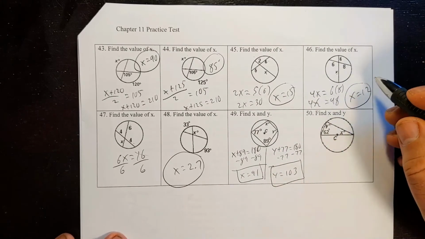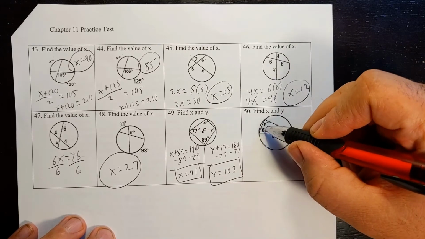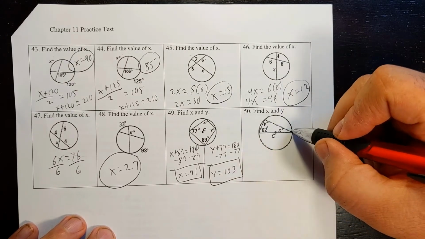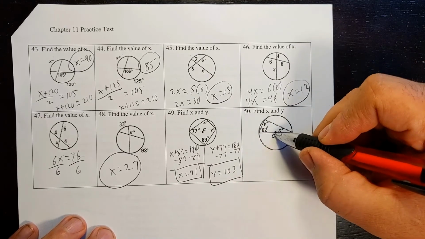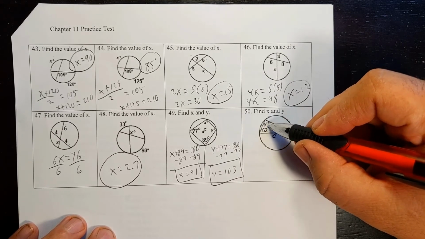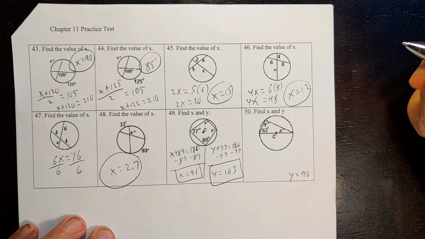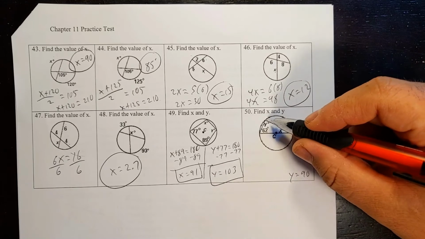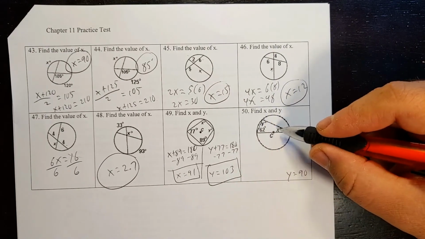Number 50, there was a theorem that told us that if one of the sides of a triangle that's inscribed in the circle is the diameter, then that means that going across from that, the angle over here is going to be a right angle. I already know instantly my y is 90. I don't have to do an equation. I just have to know that it's going to be a right angle because this is a diameter, which makes it the hypotenuse of a right triangle.